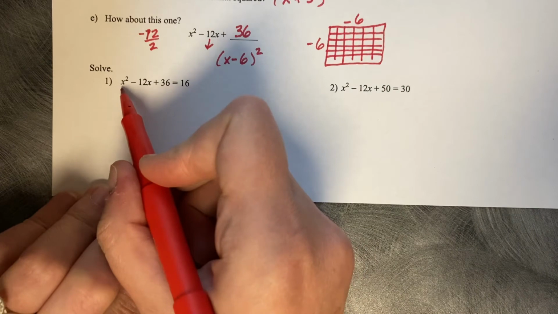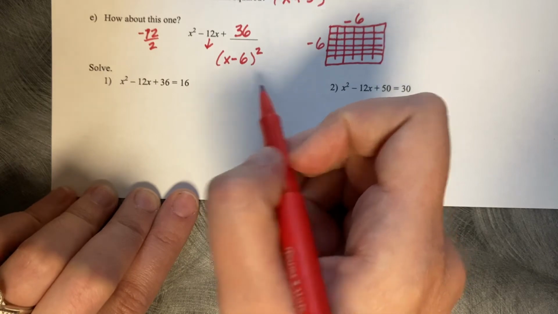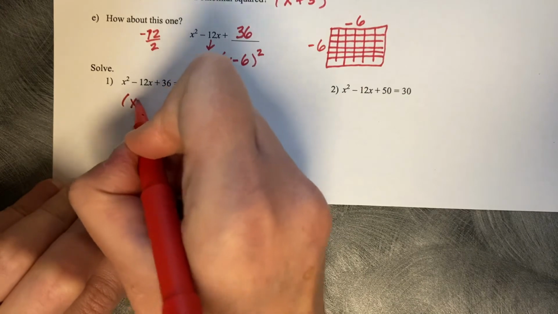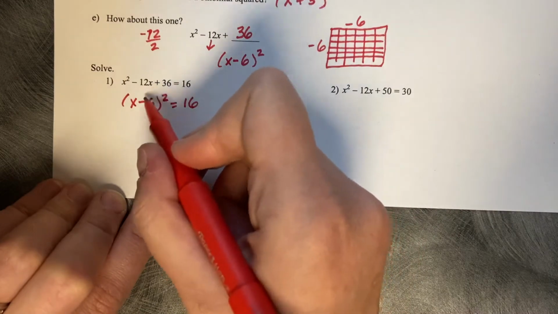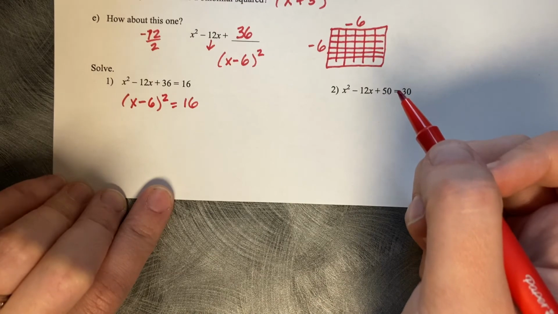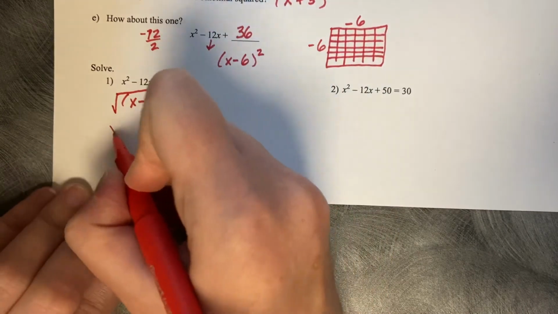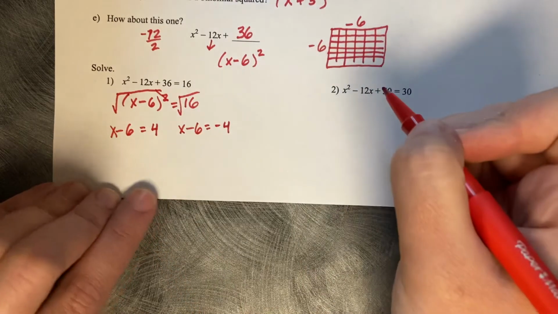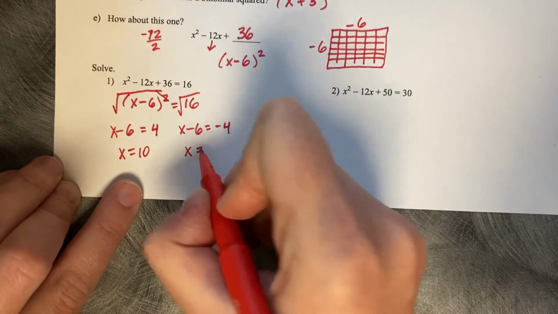What I do notice is that x squared minus 12x plus 36 is a perfect square trinomial. So it can be rewritten as x minus 6 squared equals 16. And by doing that, by factoring it into a perfect square trinomial, I now only have one x in this equation, which means I'm ready to use square roots and take the square root of both sides. So then I have x minus 6 equals a positive 4 and x minus 6 equals a negative 4. Plus 6, x equals 10; plus 6, x equals 2.